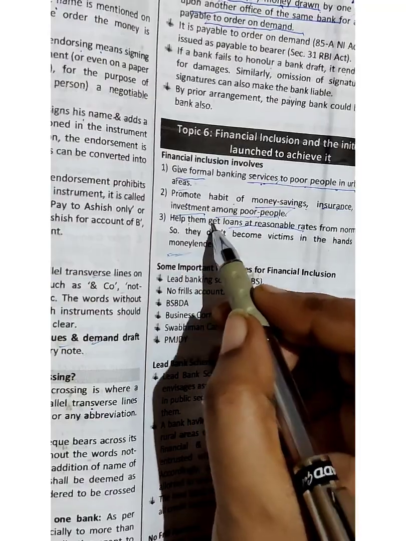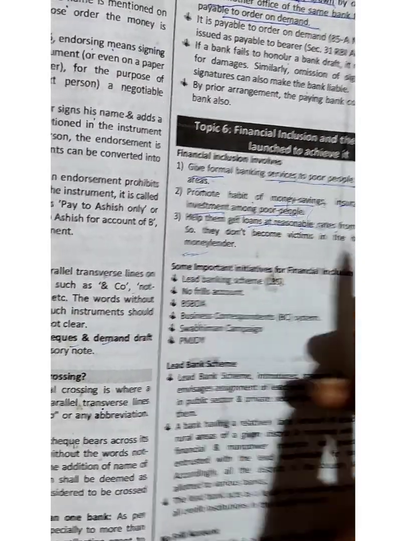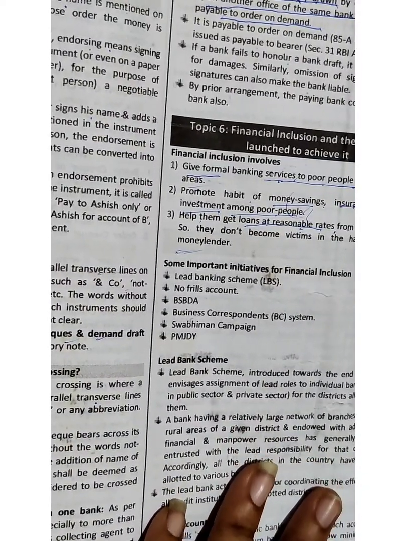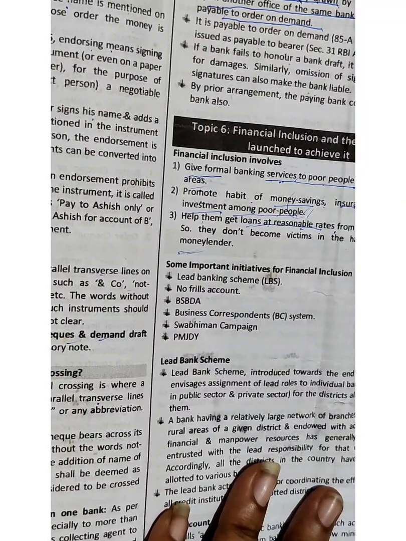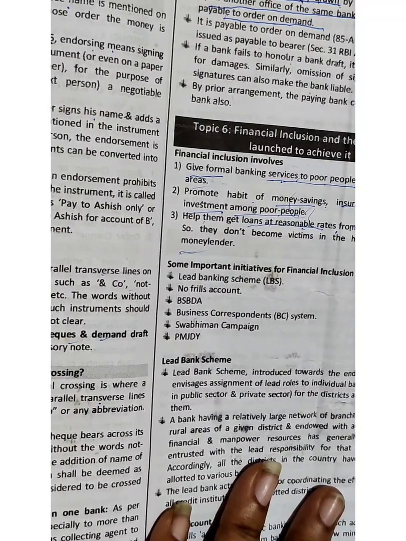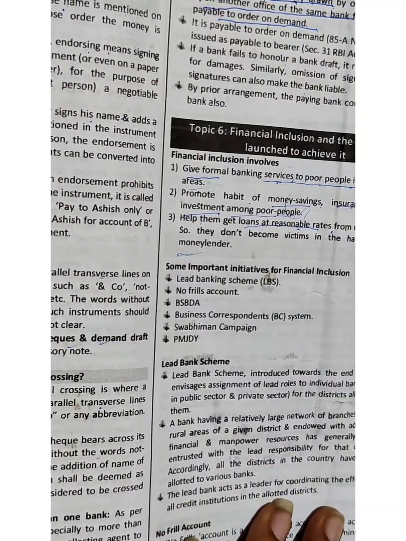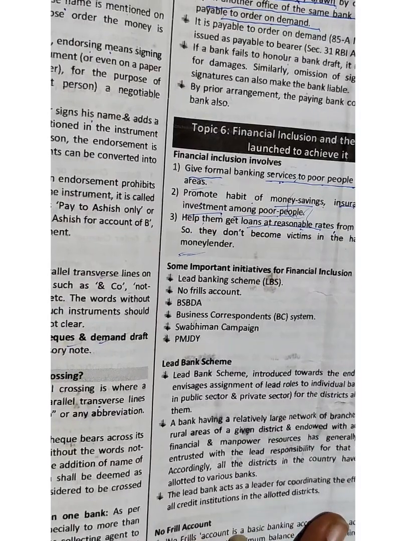And the third one was help them get loans at reasonable rates from normal banks. So these are the achievements introduced by financial inclusion.